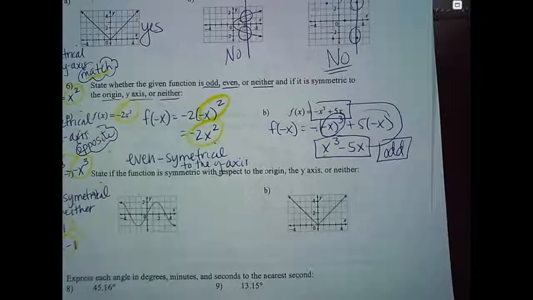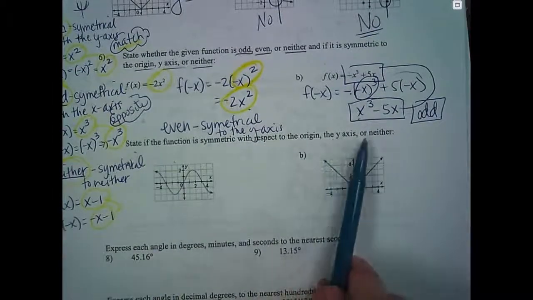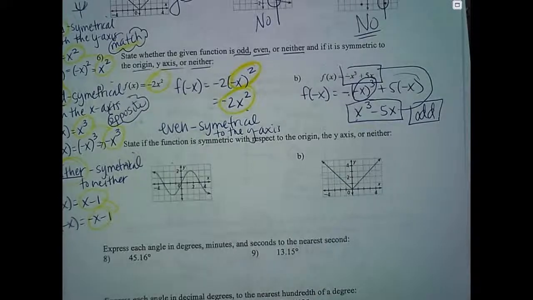Alright, let's move on. State if the function is symmetric with respect to the origin, y, or neither. Look at the picture. What is that picture symmetrical to? X, y, neither, origin. What is it symmetrical to? Origin. Yeah, it's a hop over the origin.